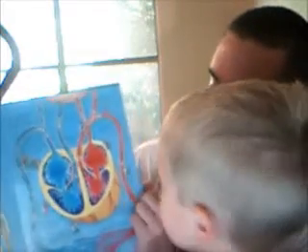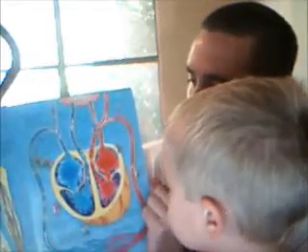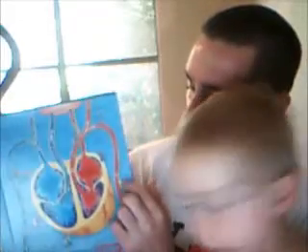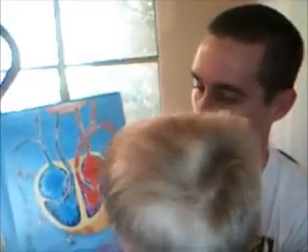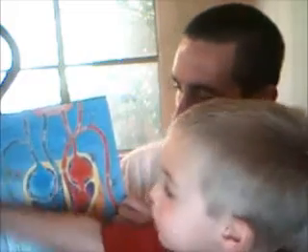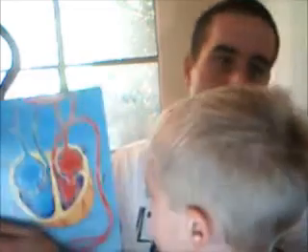What are these tubes called? A system is a collection or a group of things working together. So what are these tubes that the left side of your heart pumps the blood into? These red ones, around your body. What are they? Arteries. Good job. What's this thing right here? The spleen.